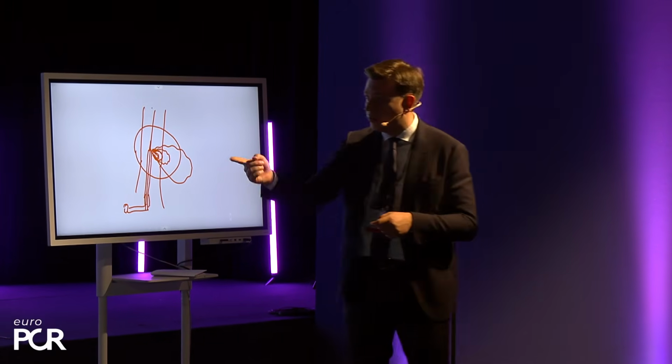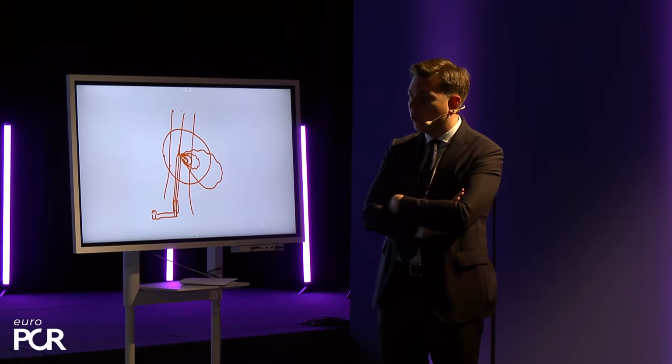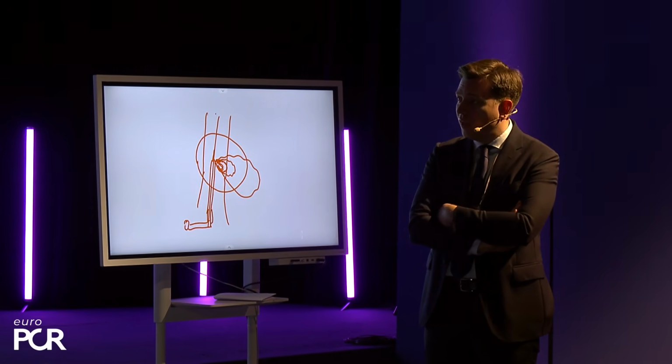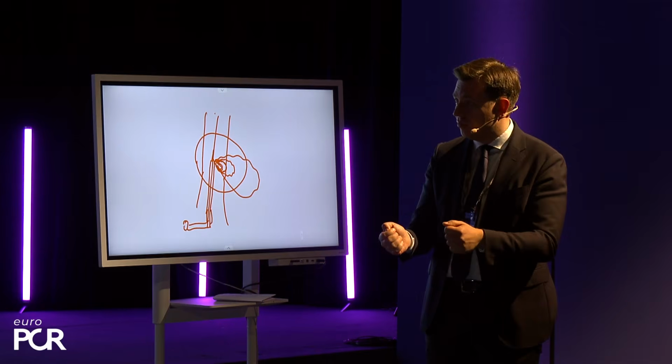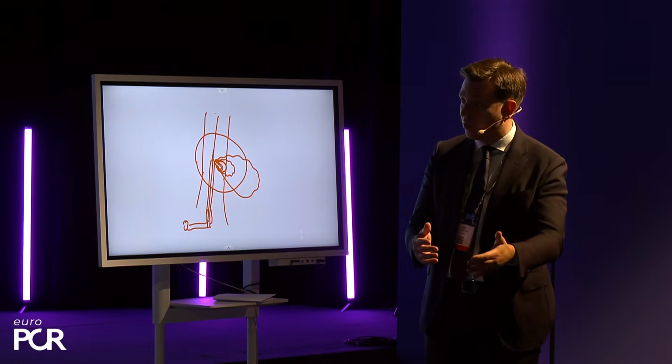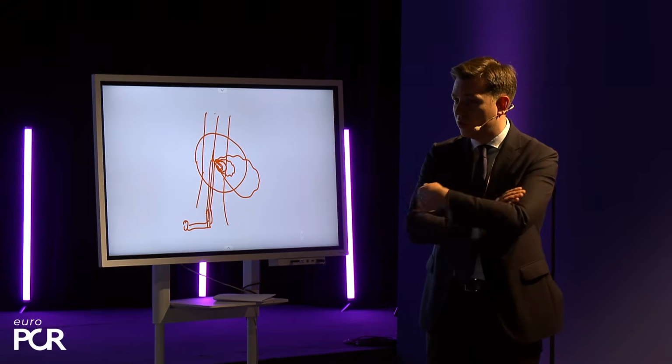But I would like to hear from Wolfram and Maurizio, what are your strategies for contrast? Do you inject contrast at the end before you lock in to have a control? Do you do it from the same side? Do you do it from the other femoral? Do you do it from the radial? What is your strategy?